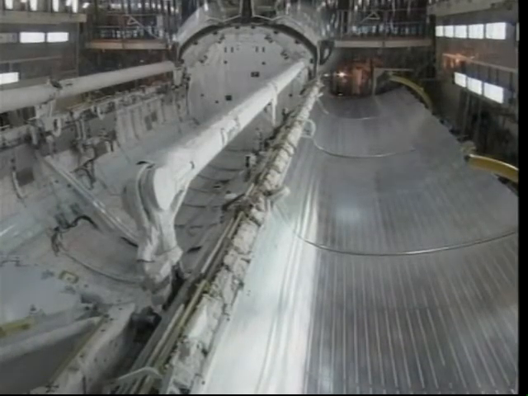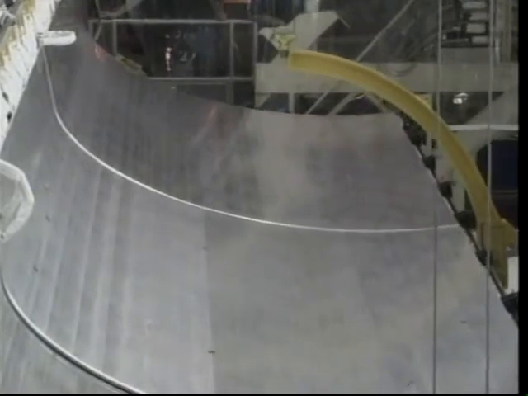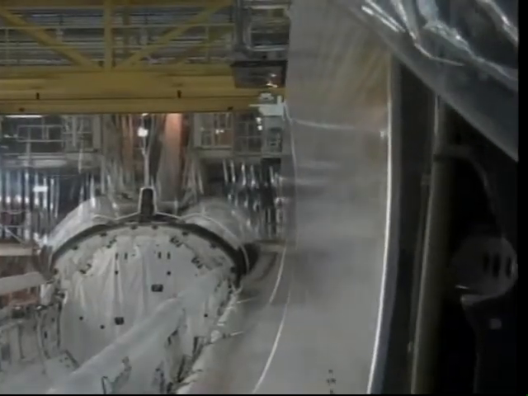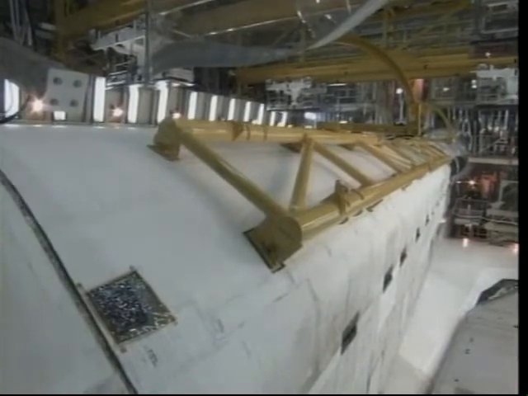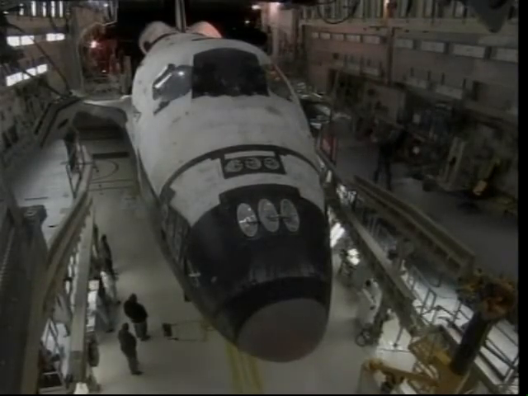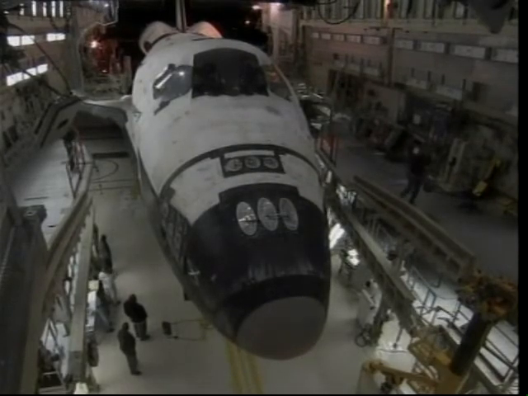The RMS is on the right in this photograph, and the orbiter boom sensor system was on the left. This is a payload bay door closure. And that brings us to the day of rollout from OPF Bay 3.